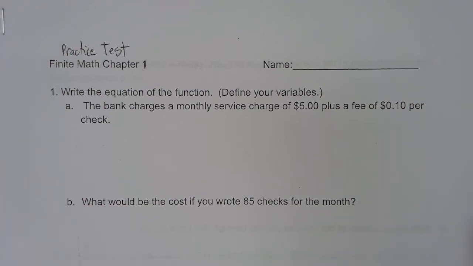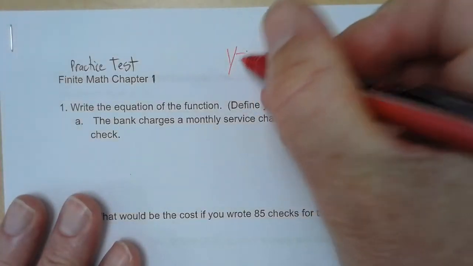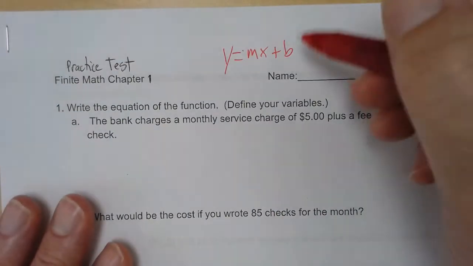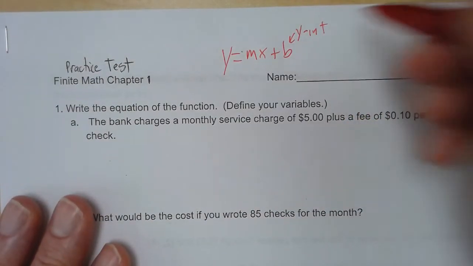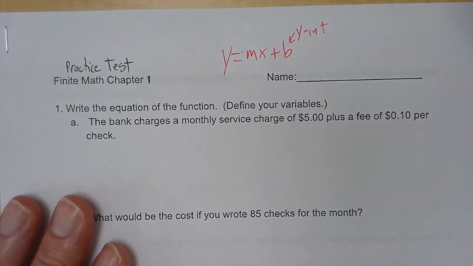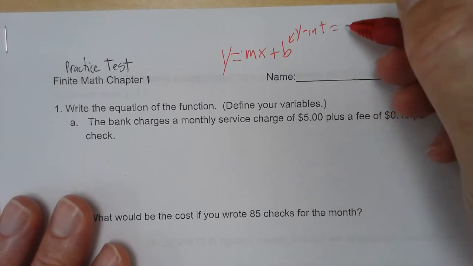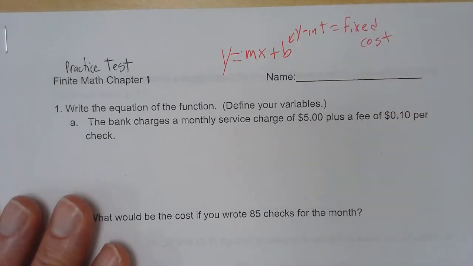All right, this first chapter is all about lines. So we have y equals mx plus b. The b is the starting point. It's called the y-intercept. But in terms of different applications, it's the fixed cost or the starting amount.